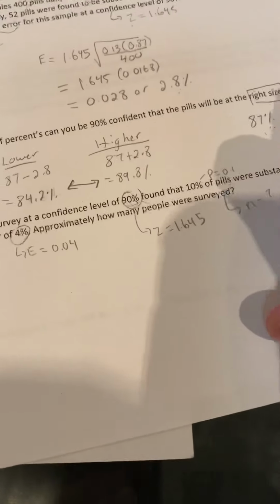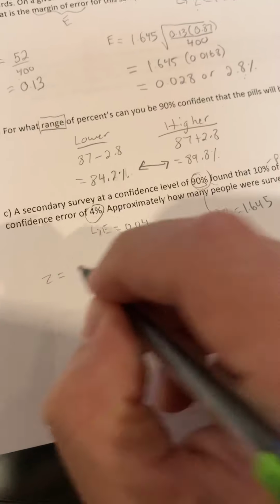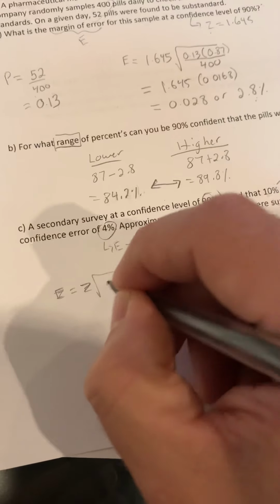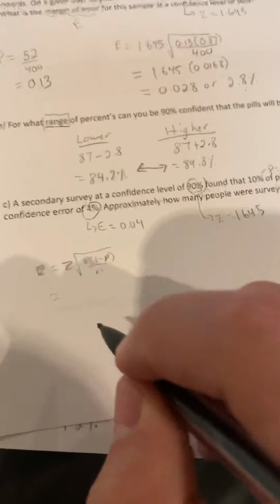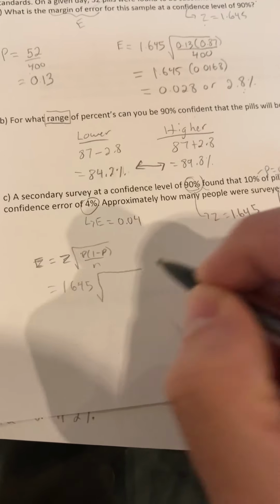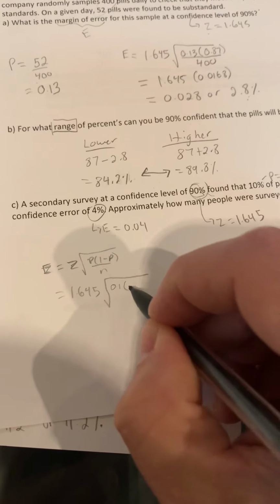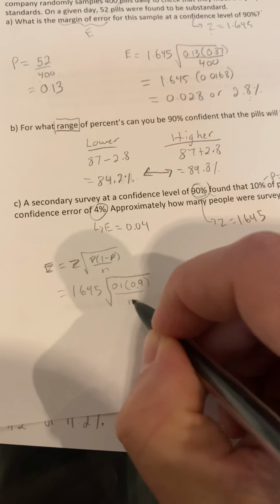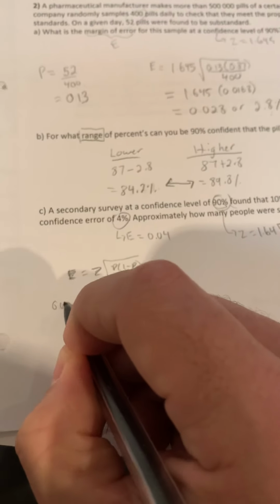Okay, so we're going to substitute it in. E equals Z square root P 1 minus P over N. So Z is 1.645. Okay, our percent is 0.1 times 1 minus 0.1 is 0.9 over N, which we don't have, and I forgot my E is 0.04.